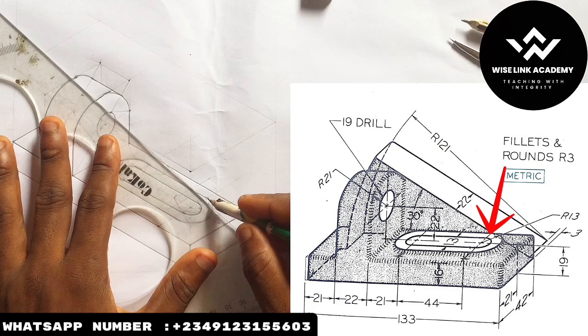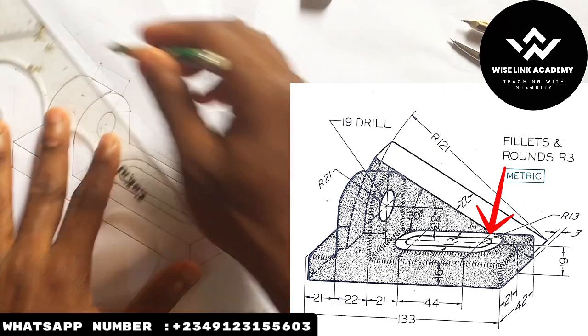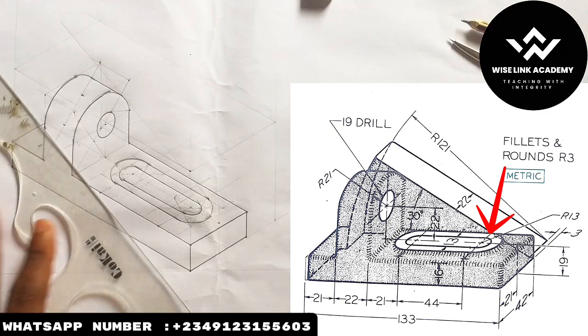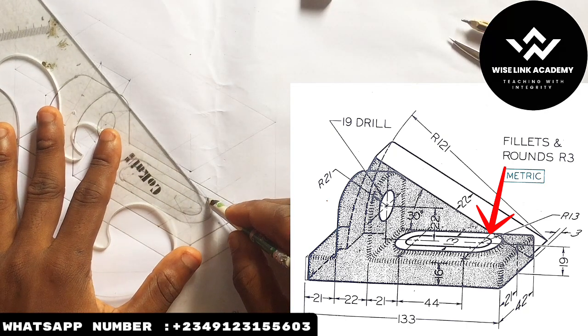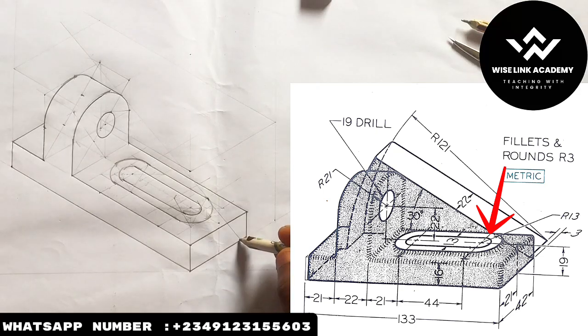So I'll just take this one here, join it tangent to it this way, just draw it outside this way, right? Take it down a bit and down to this point here. All right, with a faint line, please.